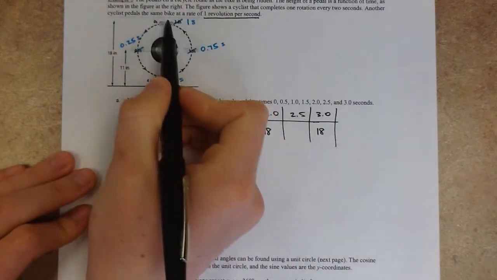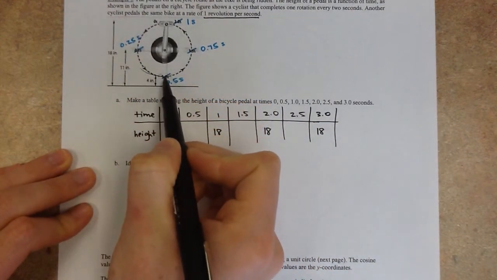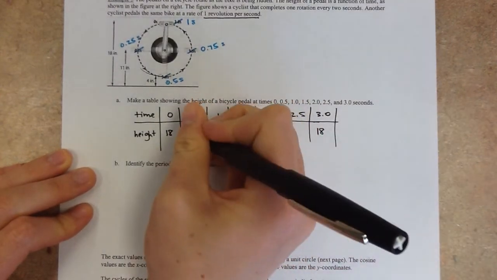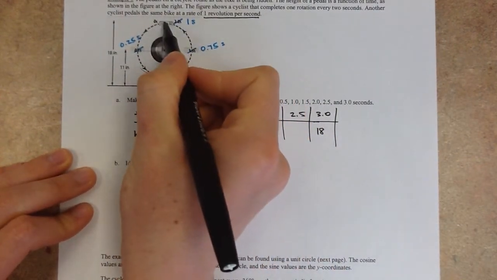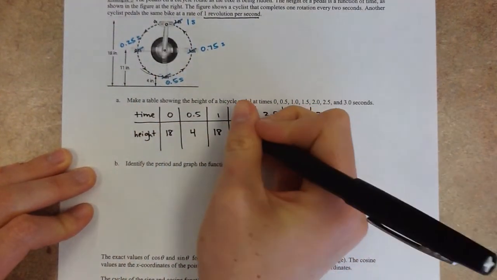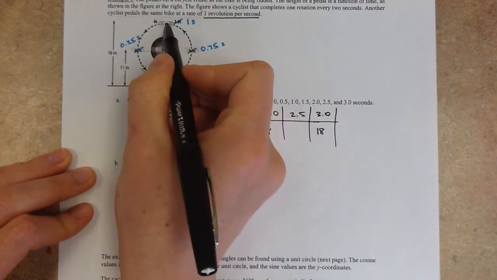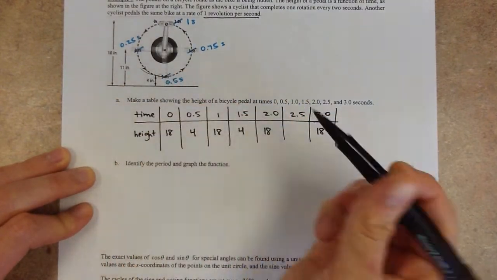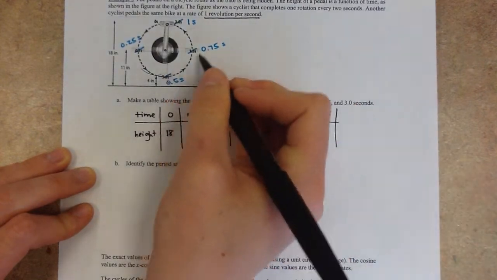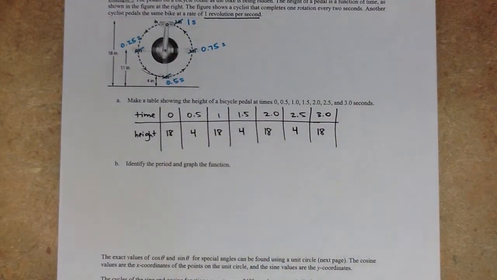Okay, so now let's look at 0.5. Half a second, we're down here at the bottom. The bottom is 4 inches off the ground. And then here's 1. Half a second later, it's right back here at 4. Here's 2. Half a second later, it's right back down here at 4. And then at 3, we end up at 18. It would repeat over and over again.